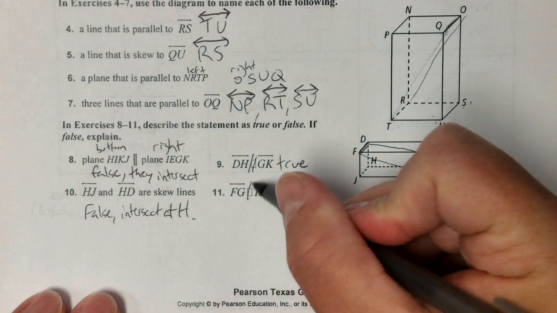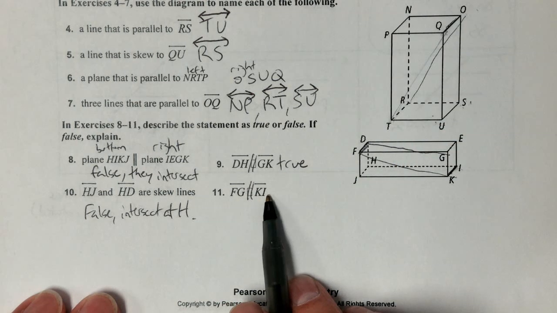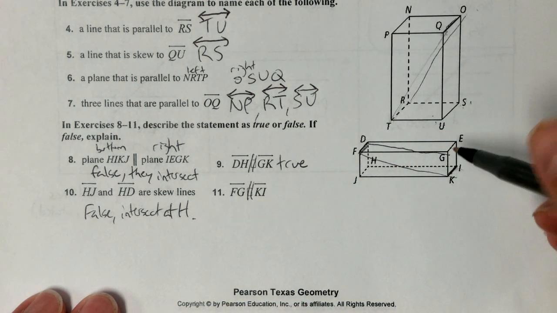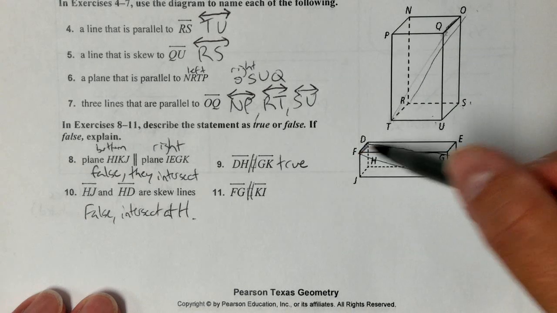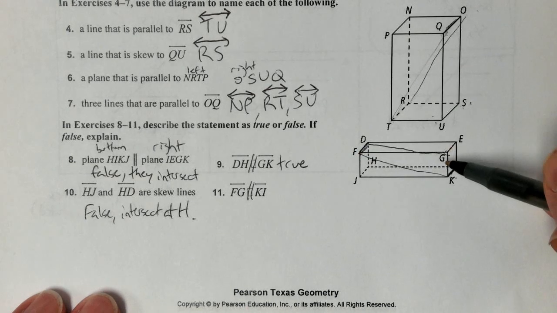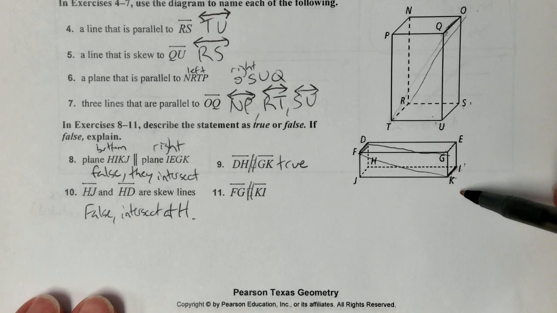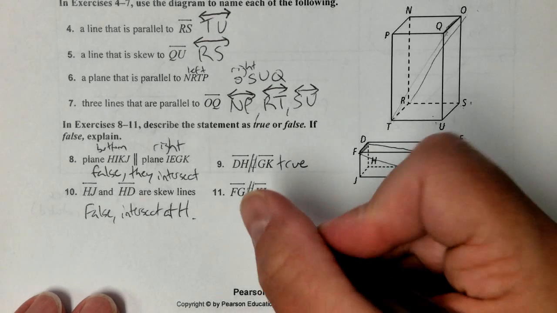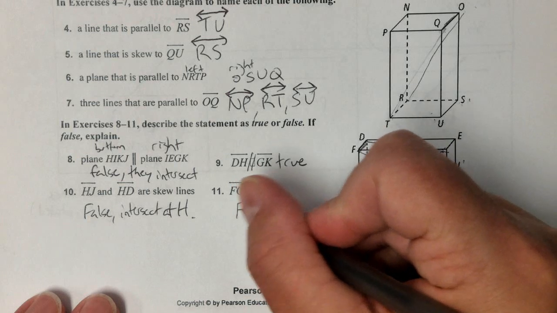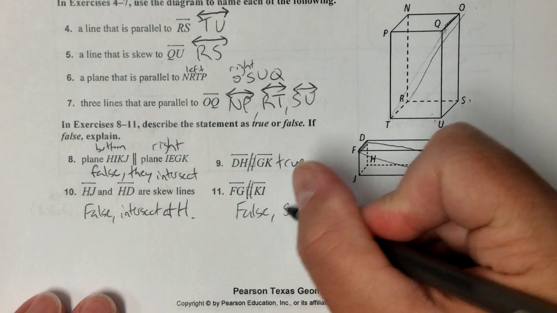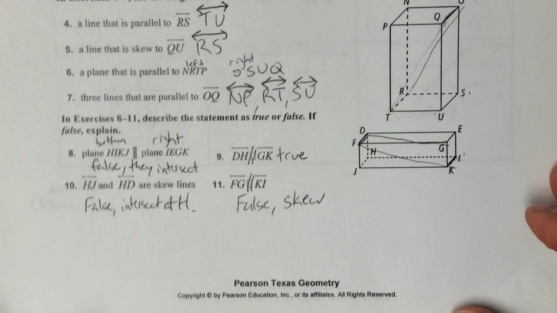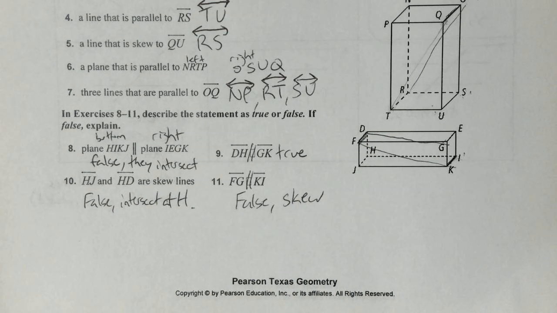Then number 11, FG parallel to KI. FG is horizontal and KI. They're not parallel, they're skew. So this is going to be false, skew. So that'd be a good example of skew.